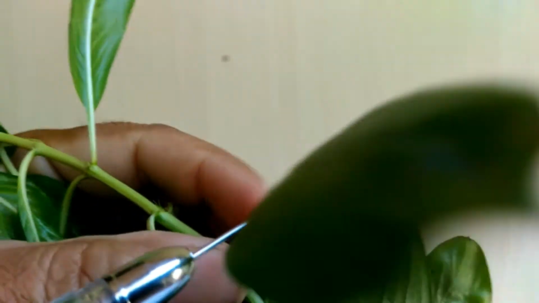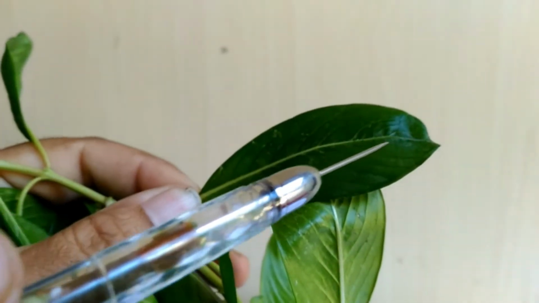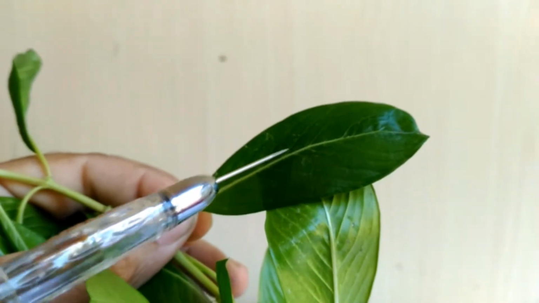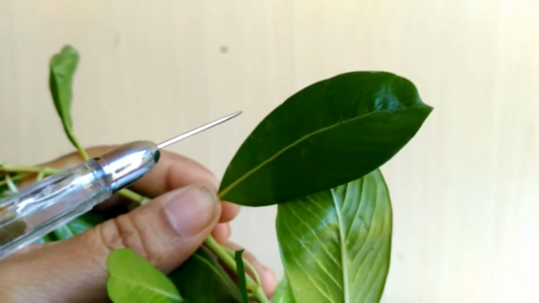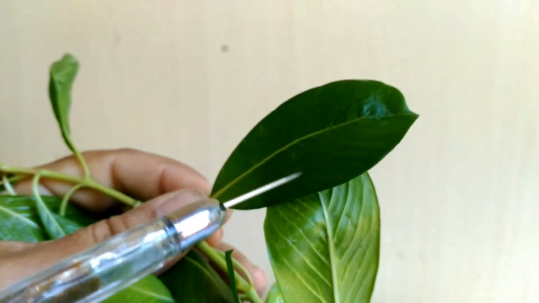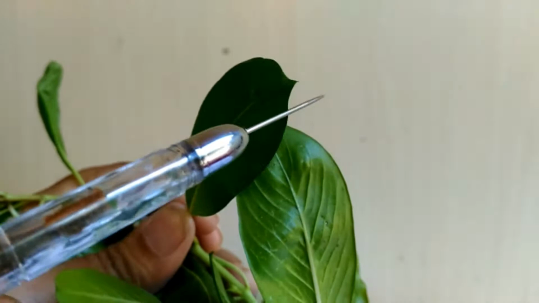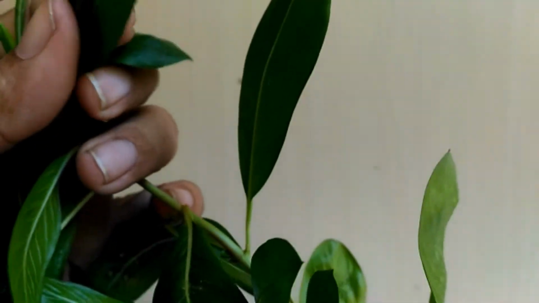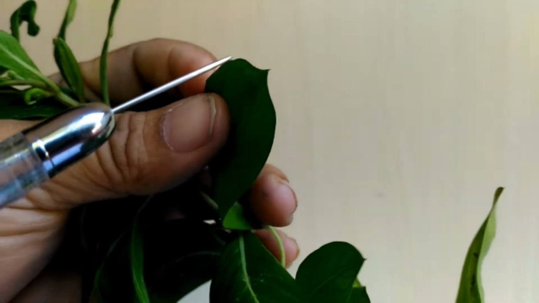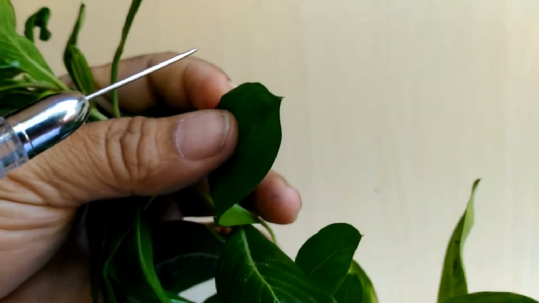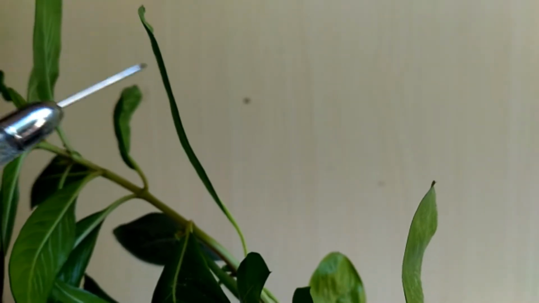And regarding the texture of the leaf, it is glabrous. Why glabrous? Because it is shiny. And lamina is obovate. Obovate means it is oval in shape, but the base is narrower than the apex. And interestingly, the apex of the leaf is slightly needle shaped. Hence, it is called mucronate.